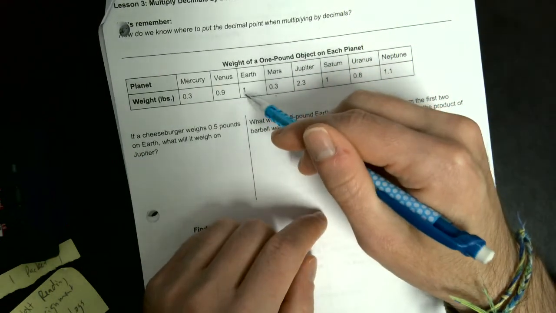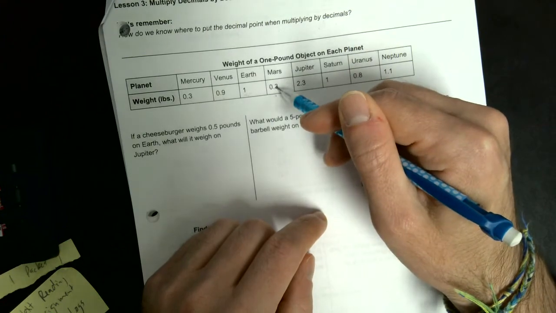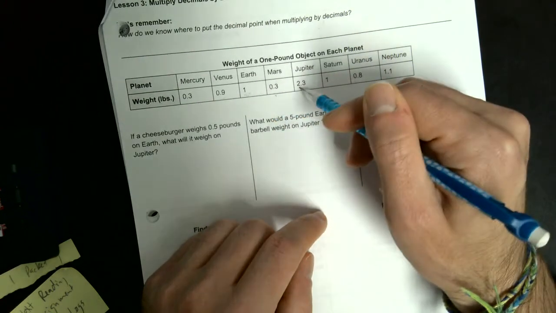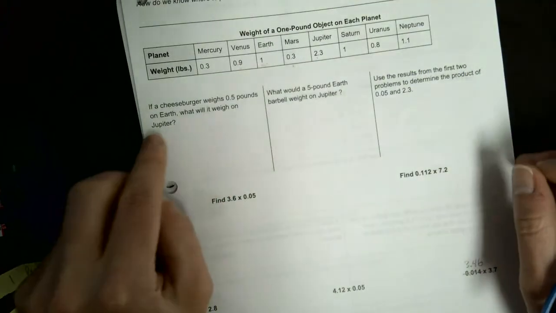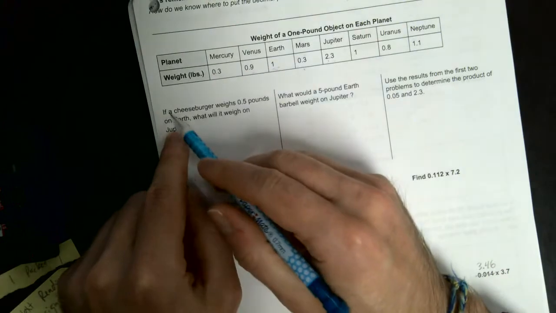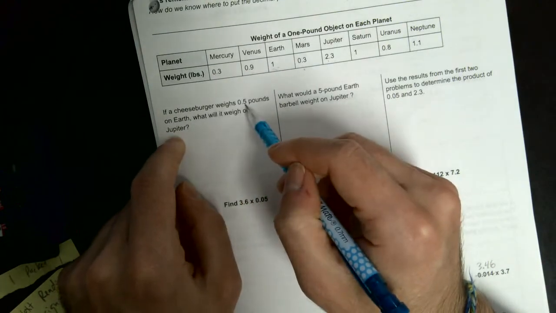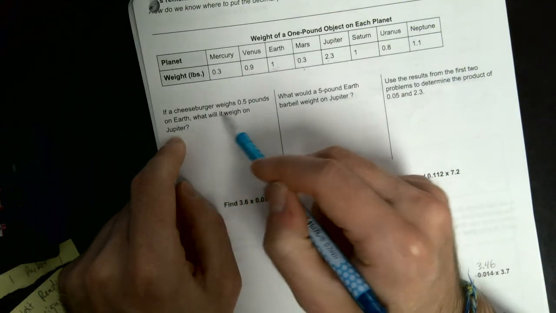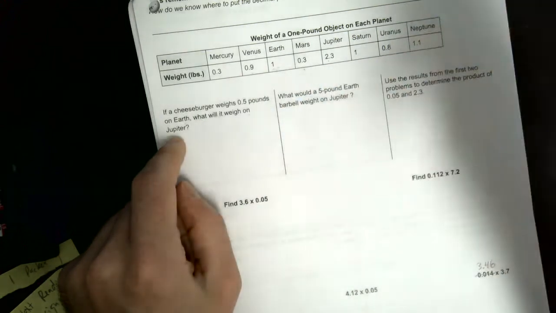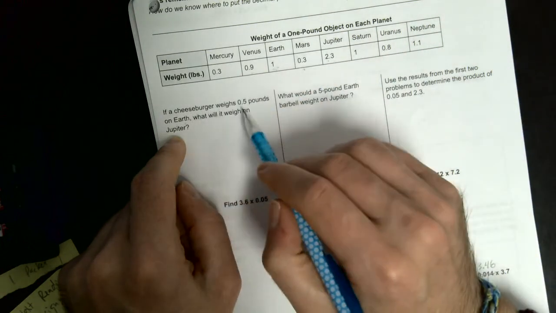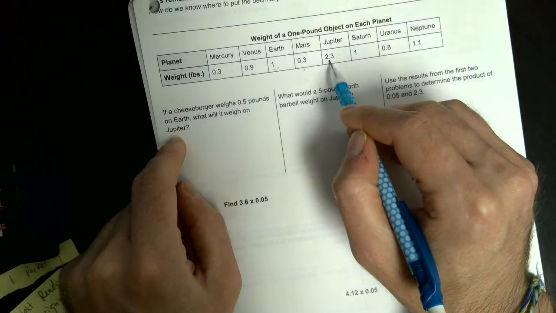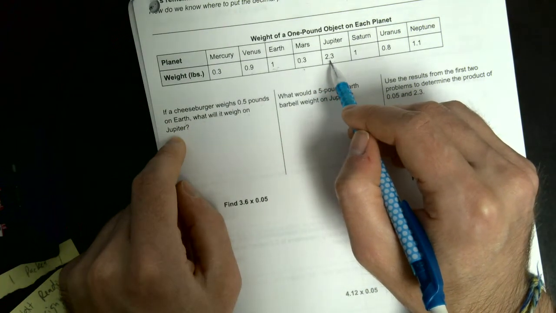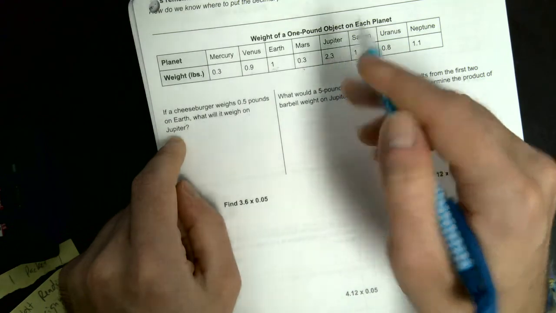So let's say I weighed 100 pounds. On Earth, I weighed 100 pounds. If I went to Mars, I'd only weigh 30. If I went to Jupiter, I'd weigh 230. So you can tell if you go to a different planet, you might weigh a different amount. So let's take a look at this question. It says, if a cheeseburger weighs 5/10 pounds on Earth, what will it weigh on Jupiter? So to find that out, we're going to multiply 5/10 times the weight of the object on Jupiter, which would be 2 and 3/10.